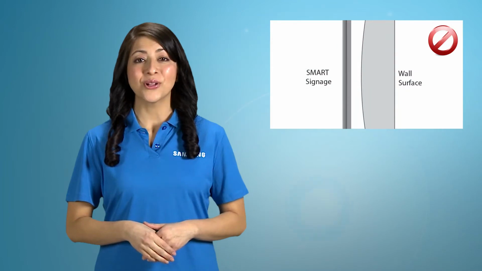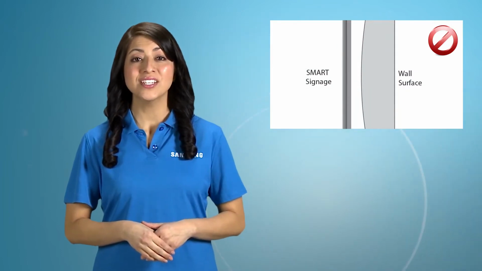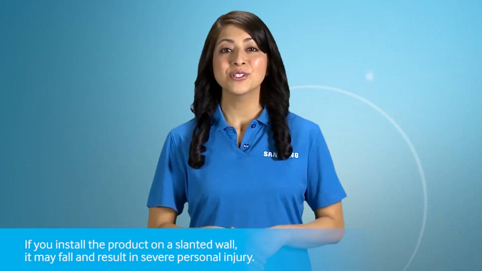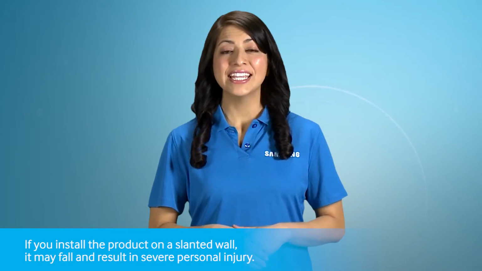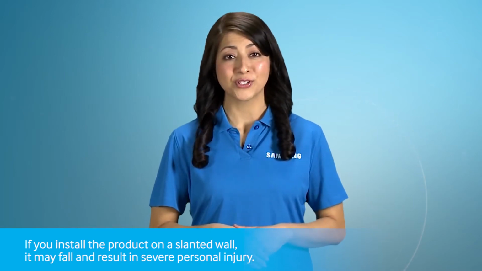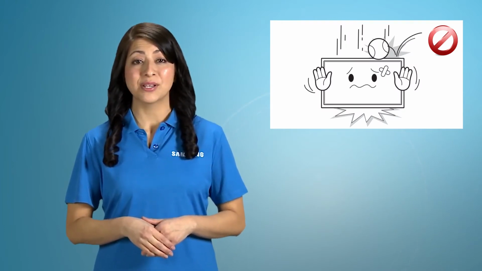Samsung wall mount kits contain a detailed installation manual and all parts necessary for assembly are provided. Install your wall mount on a solid wall perpendicular to the floor. If you install the product on a slanted wall, it may fall and result in severe personal injury. If there is a possibility of vibration or impact on the wall, the product can be dropped and broken.